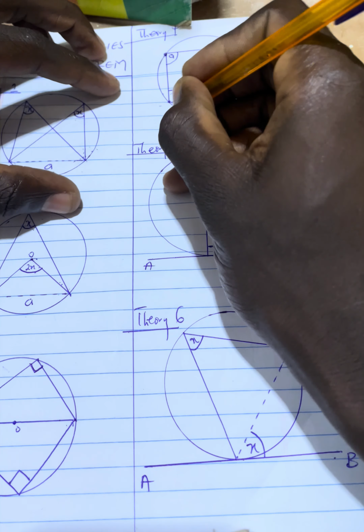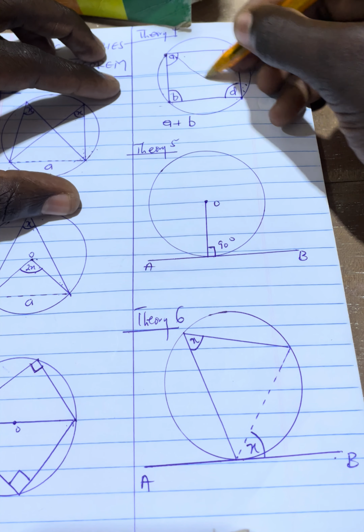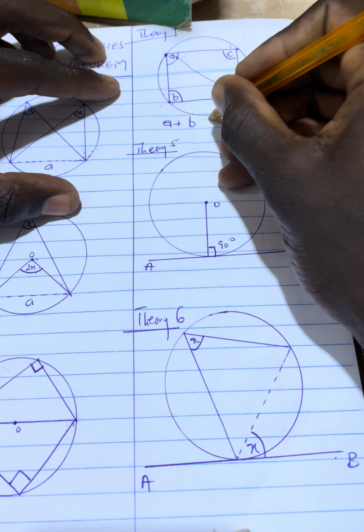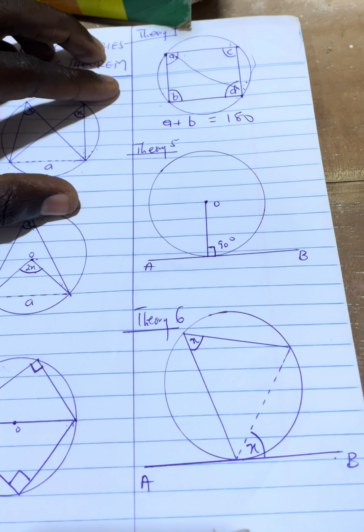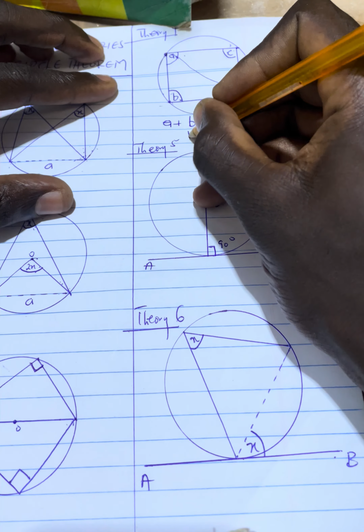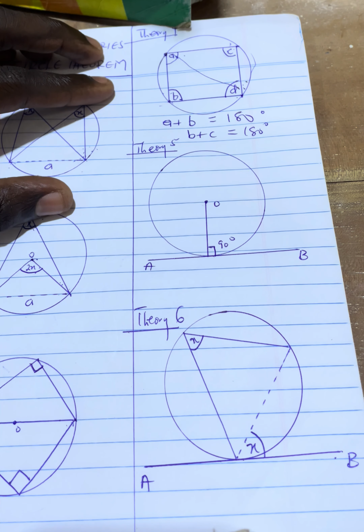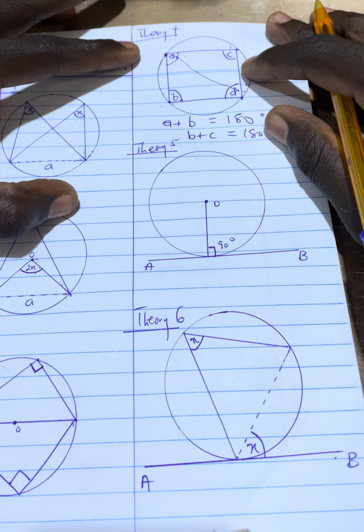It means that angle A plus angle B, the opposite side, sum up to 180. Similarly, angle B and angle C also sum up to 180 degrees. That is the meaning of the fourth theory.